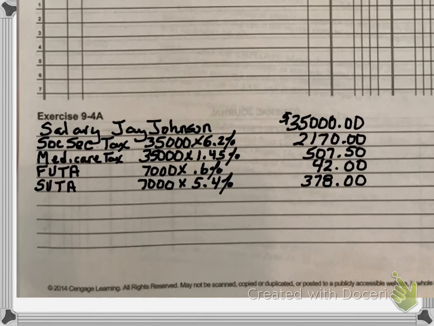So to answer the question in the exercise, how much is Johnson going to cost the employer for the year? We need to add these up because it's going to be the salary plus the employer payroll taxes.